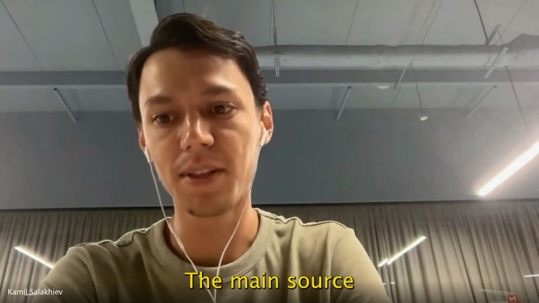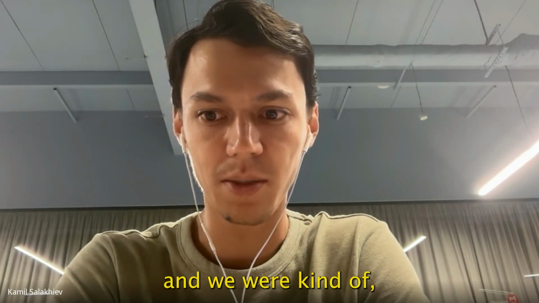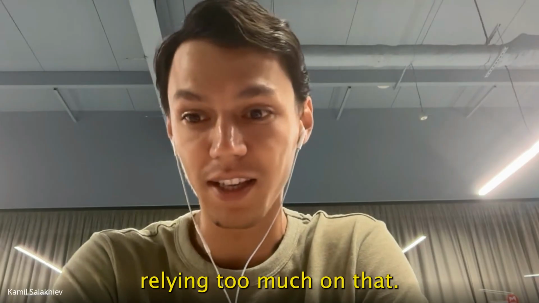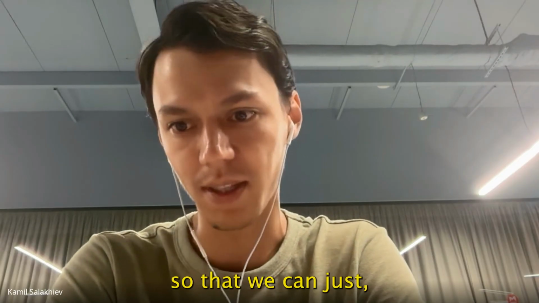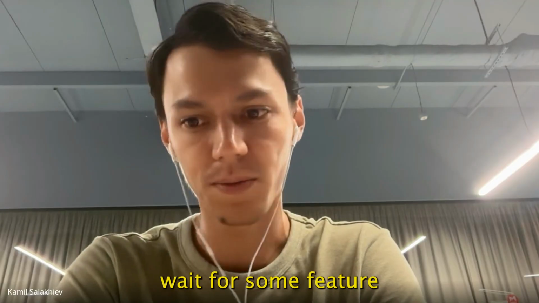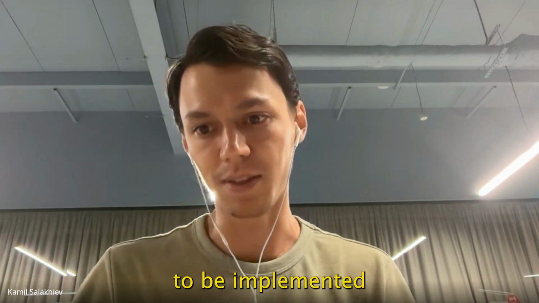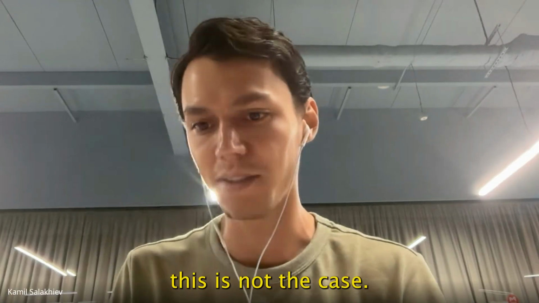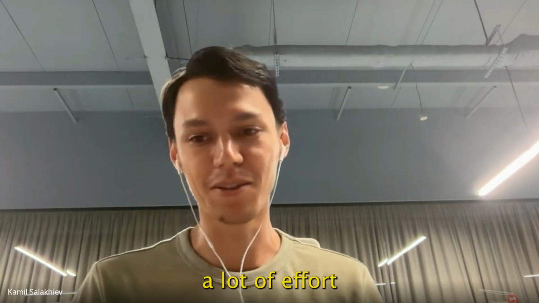Initially, indeed, the main source of knowledge for us was the specification, and we were relying, I would say, too much on that. So we expected it to be perfect so that we could just wait for some feature to be explained there and only after that implement it. Soon after, we understood that this is not the case. So for us, it's better to really read the code. That requires a lot of effort.